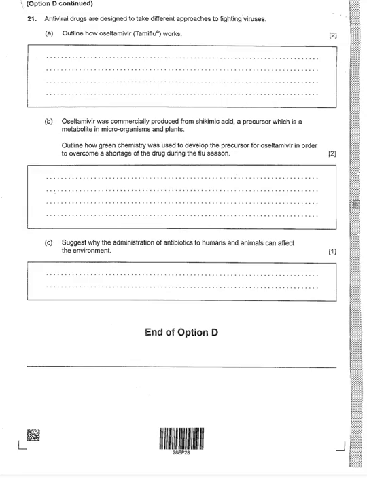And then number 21, antiviral drugs are designed to take different approaches to fighting viruses. Outline how Tamiflu works. So hopefully you remembered that there's two big enzymes, the N enzyme and the H enzyme. And right now, the antivirals we have tend to work with the N enzyme. So Tamiflu binds with the N enzyme. I think IB would probably take that if you didn't know that the actual name of the N enzyme is something called neuraminidase.